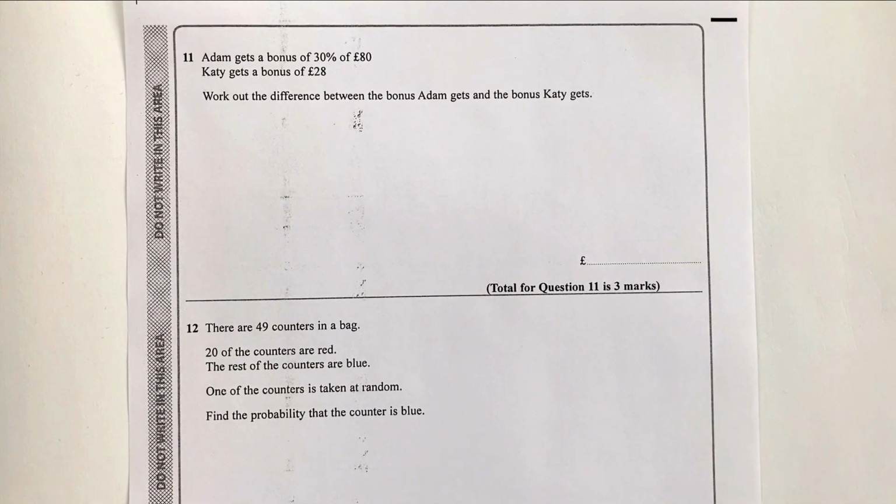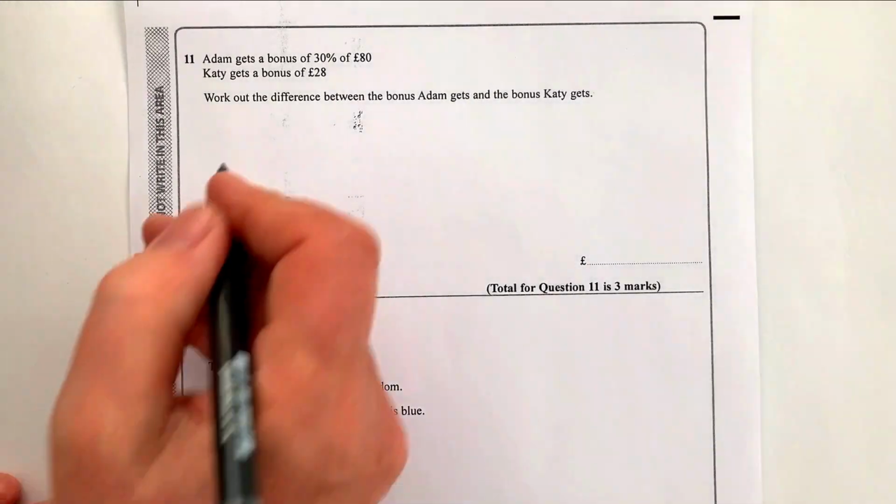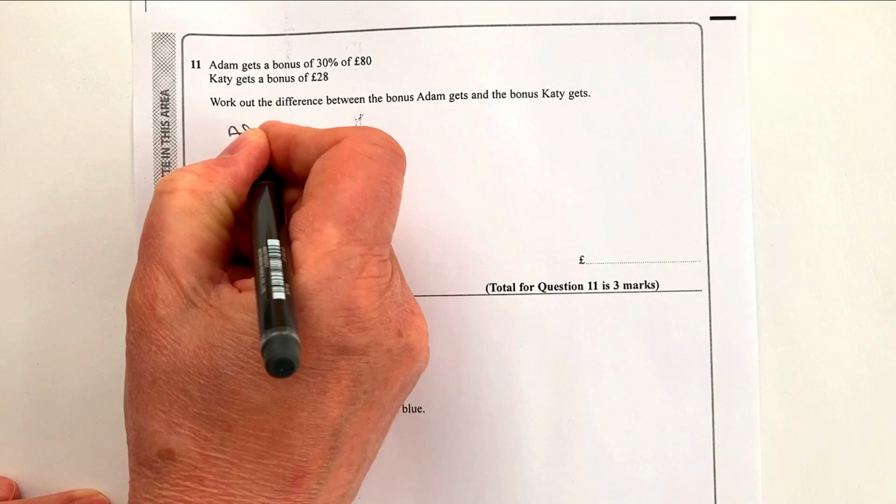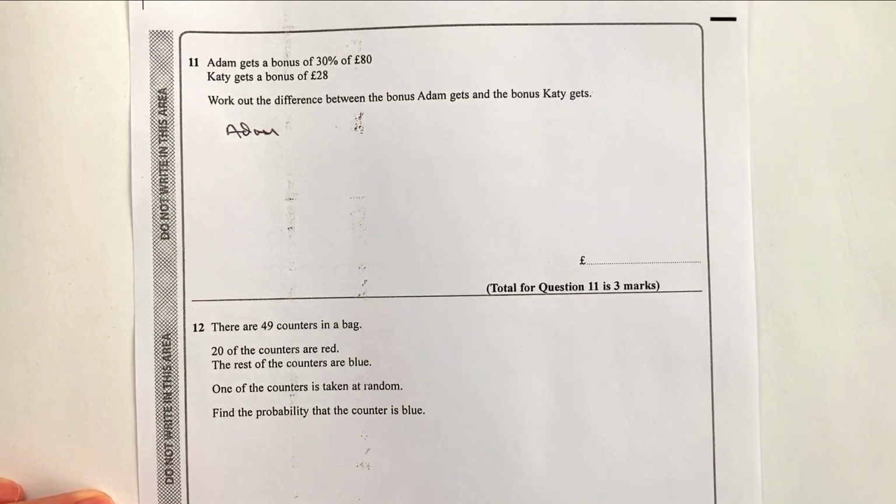So question number 11, Adam gets a bonus of 30% of £80. Katie gets a bonus of £28. Okay, work out the difference between the bonus Adam gets and the bonus Katie gets. Okay, well, we know Katie gets 28, so that's absolutely fine. Let's work out what Adam gets. So what we need to do is we need to look at Adam's bonus, which is 30% of £80.